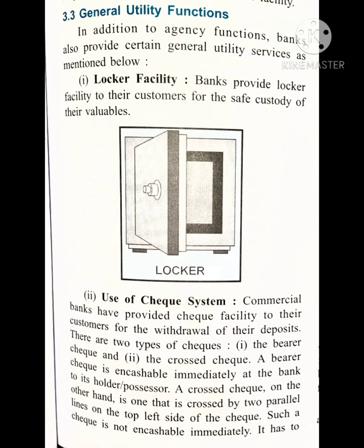Then next is use of check system. Whenever we are making any deposit, we can definitely withdraw through checks. Now checks are of different kinds: the bearer check, the cross check. Now what do you mean by bearer check? Have you seen a check which has two lines up at the corner of left? So what happened? That is a cross check.